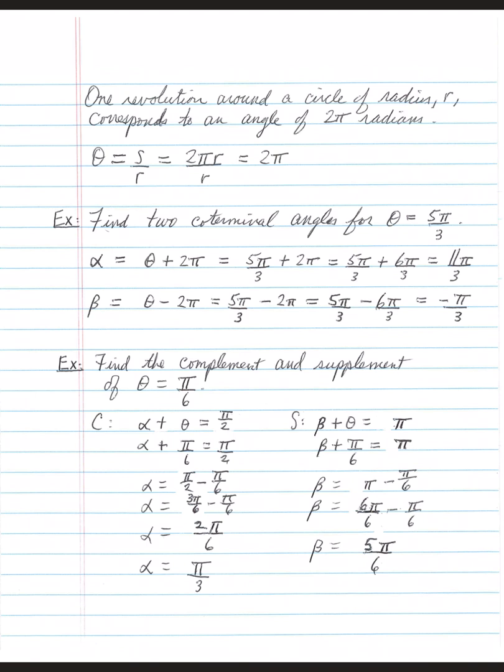So to get the complement, which I'm going to call alpha, we take that angle, whatever it is, added to the original, that has to equal pi over 2. Pi over 2 minus pi over 6 doesn't have the same denominator. That's okay. 3 over 6 is the same as 1 over 2. Subtracting 3 pi minus 1 pi, that's 2 pi, over 6 reduces to 1 pi over 3.